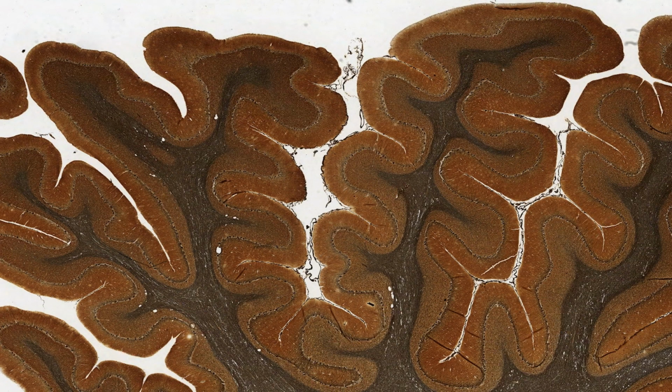The grey matter contains neuronal cell bodies and their dendrites, as well as glial cells, as you now know. The white matter contains the outgoing axons of cortical neurons, incoming axons, and again glial cells.